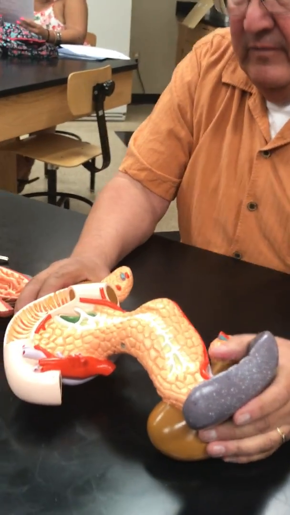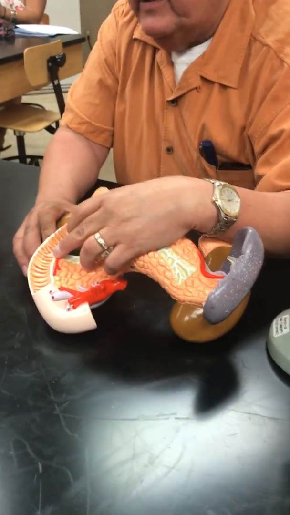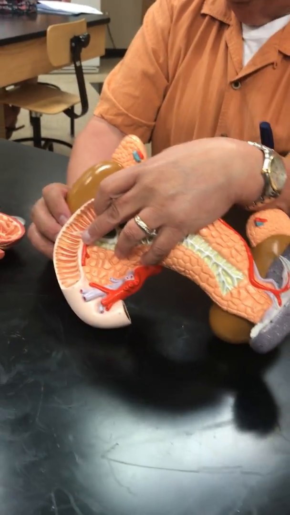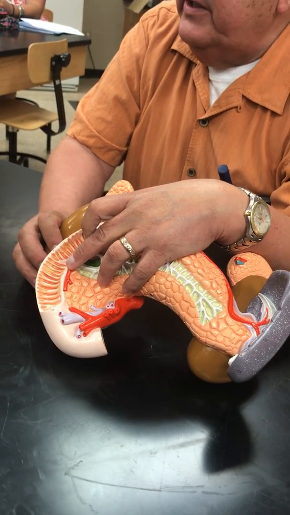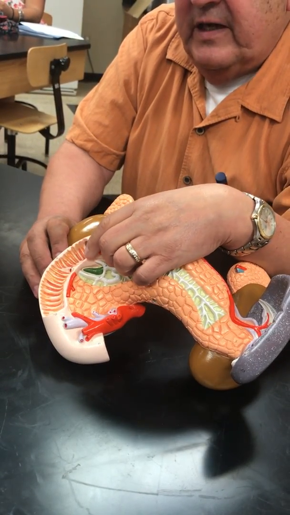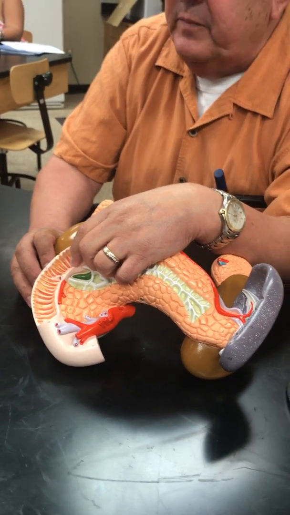But when I get here, this is the duodenum. See that I've got 6 and 7? 6, if I say name that raised structure, the bump, that's the major duodenal papilla. If I say name this raised structure, this is the minor duodenal papilla.